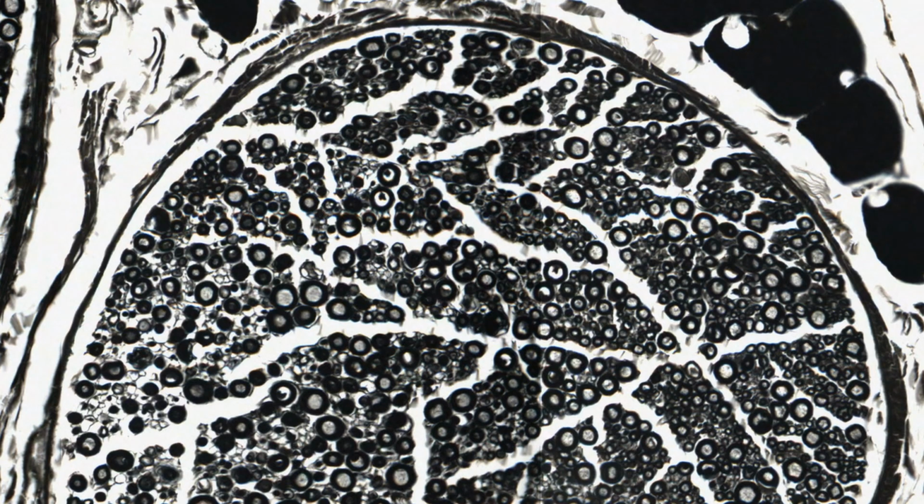The myelin's been retained, preserved by osmium, whereas normally it would be flushed out during processing if you didn't use osmium first as a fixative.